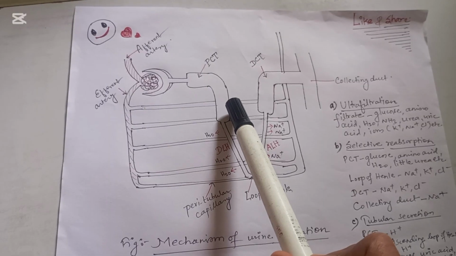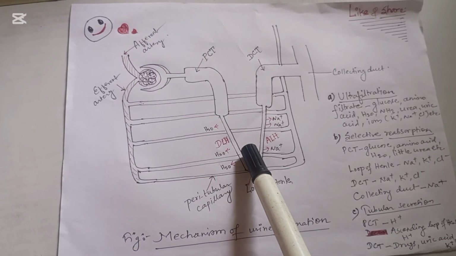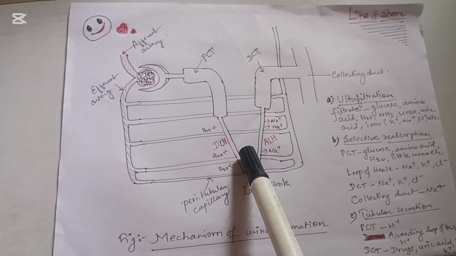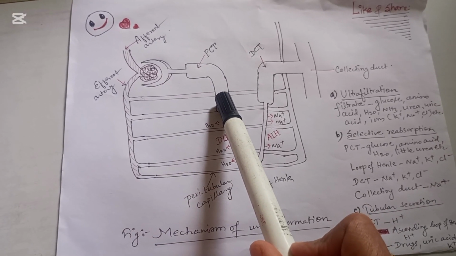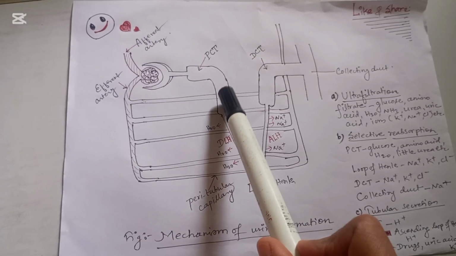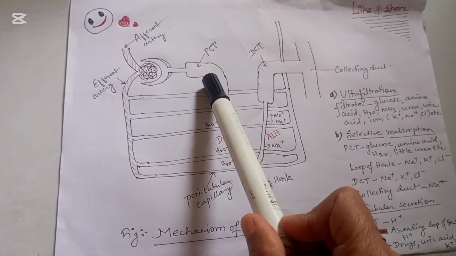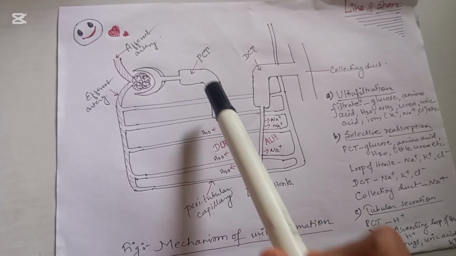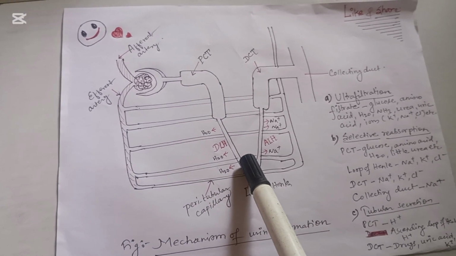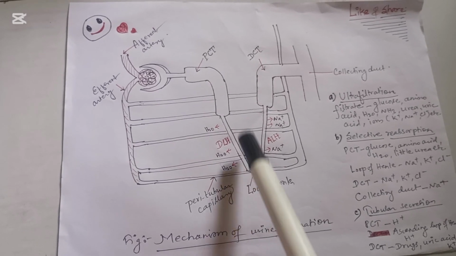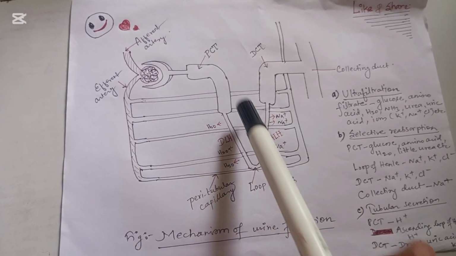Now, as the filtrate flows down in the loop of Henle, its nature and concentration change, as most of the useful particles have been reabsorbed by the peritubular capillaries in the area of the proximal convoluted tubule. As the filtrate moves in the loop of Henle, it becomes much more hypertonic, which was previously isotonic in the proximal convoluted tubule.